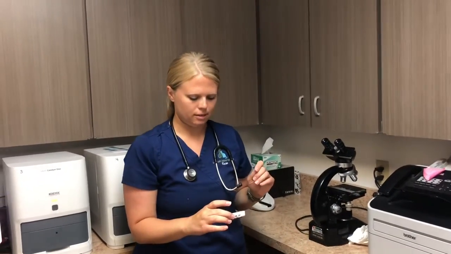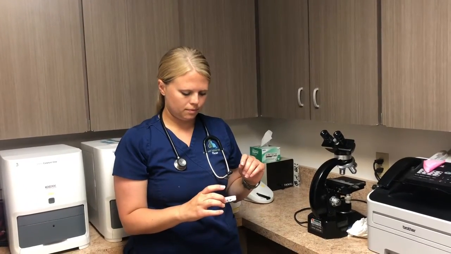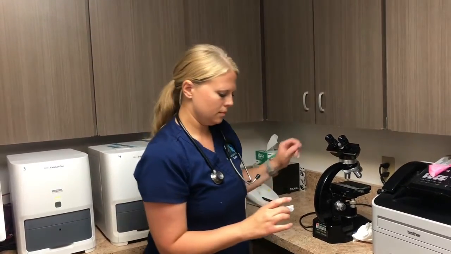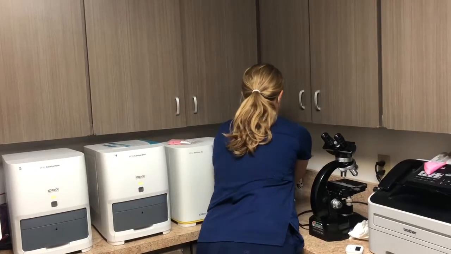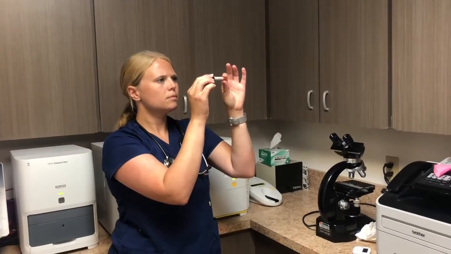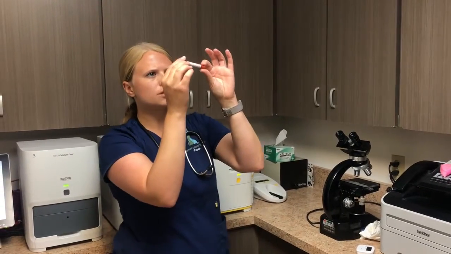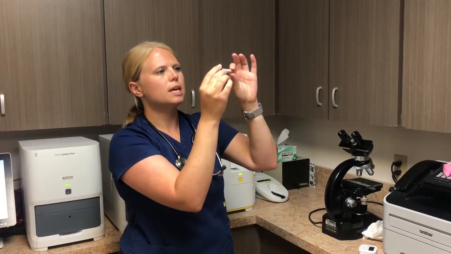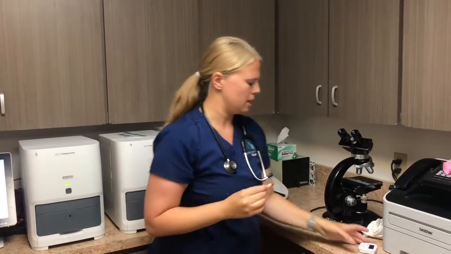Wait another 5 seconds. Perfect. And then this one's starting to form a clot here. So his activated clotting time is about a minute and 20 seconds.